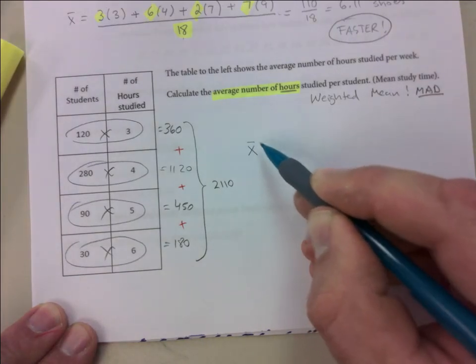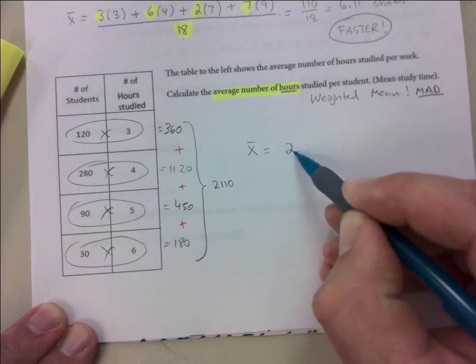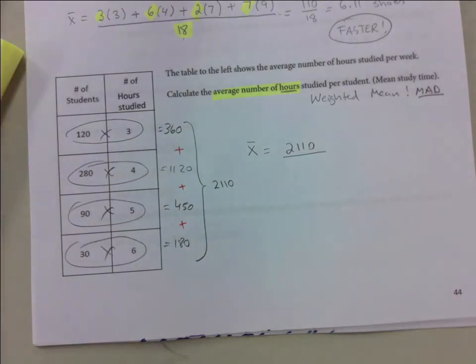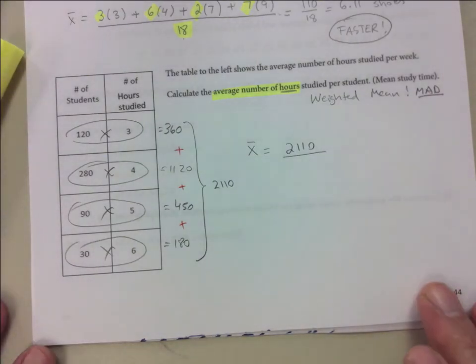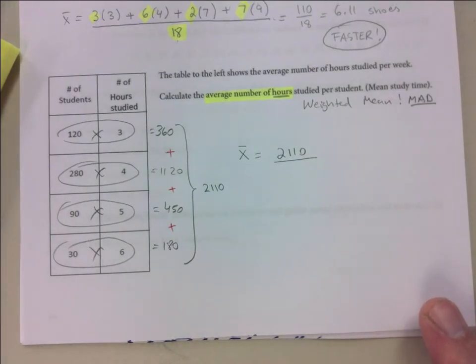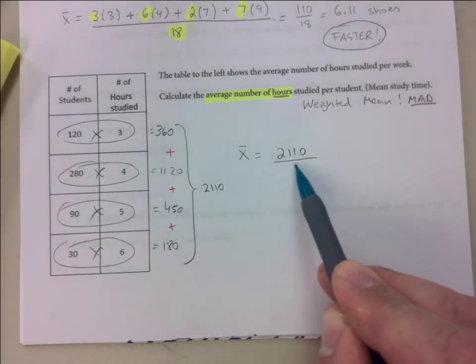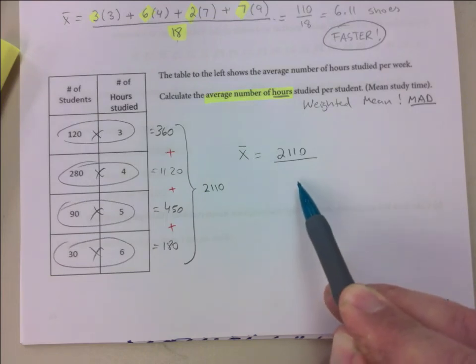Okay, so now you need to land this plane. This top number is going to be 2110 every single time if you do the M.A. part. You're going to get that part. This is the hard part right here. What do I divide by?